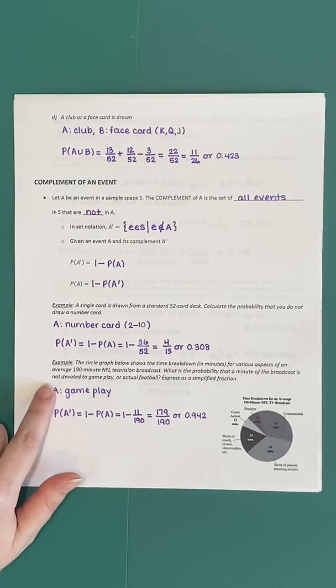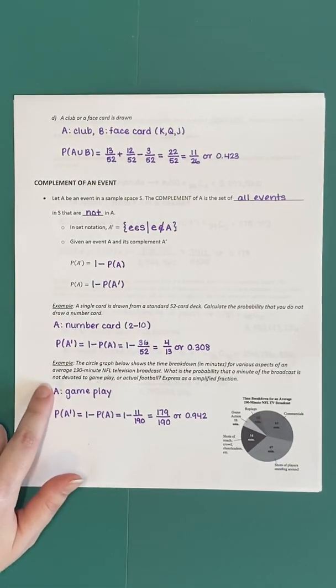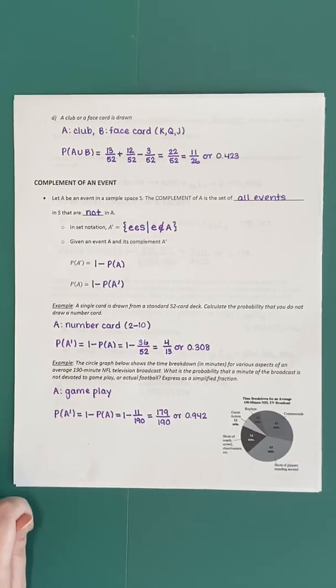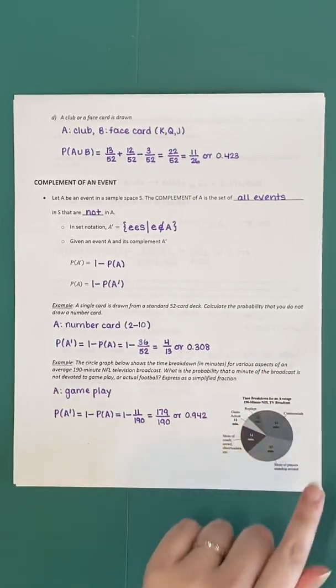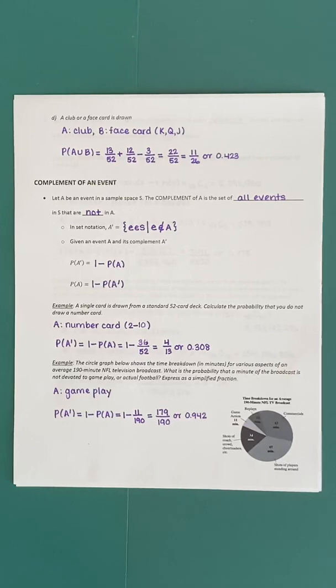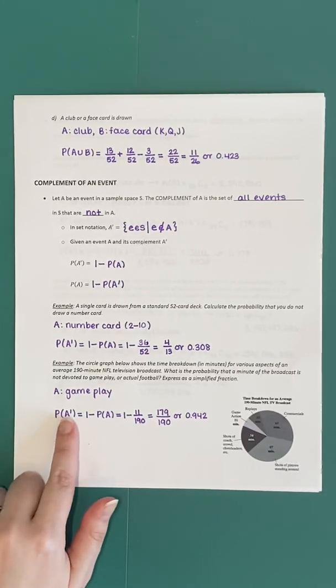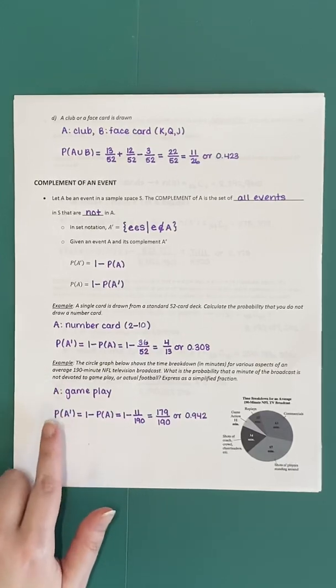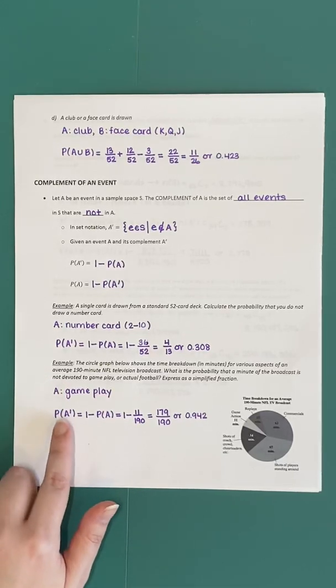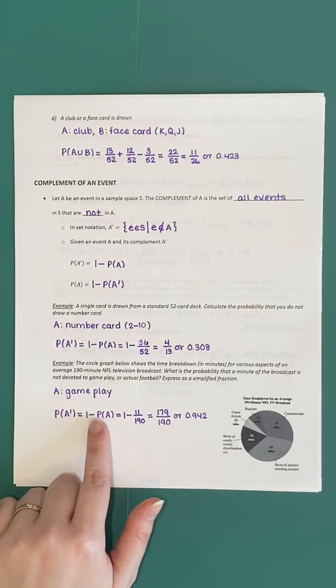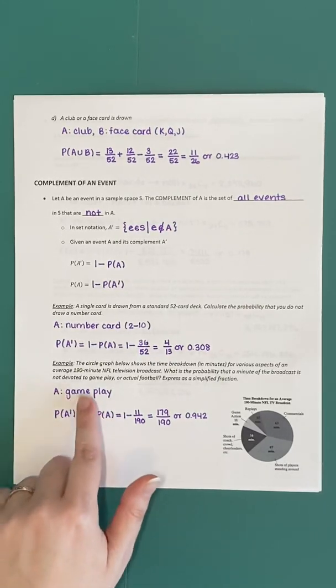So the event is that from the broadcast we pick a particular minute that's devoted to gameplay out of all the different ways the broadcast is divided up. So we're interested in the complement of this event, choosing a minute that's not devoted to gameplay. So the probability of the complement is going to be 1 minus the probability of the event.